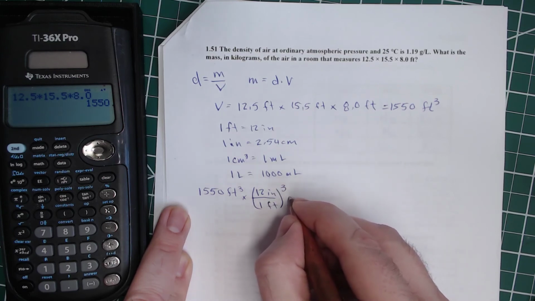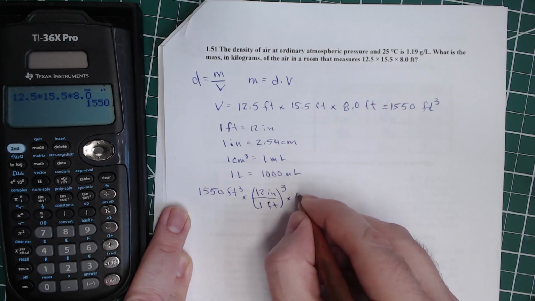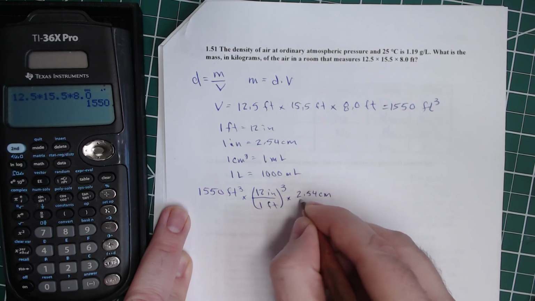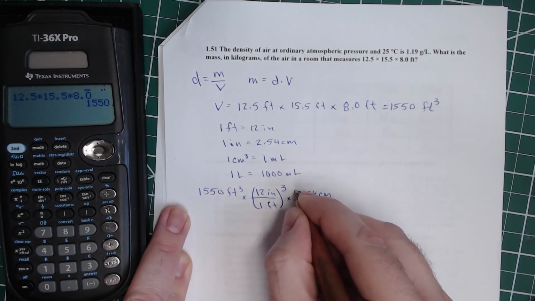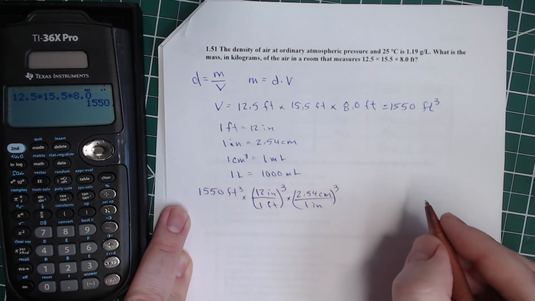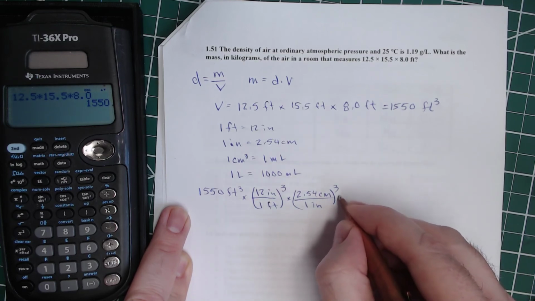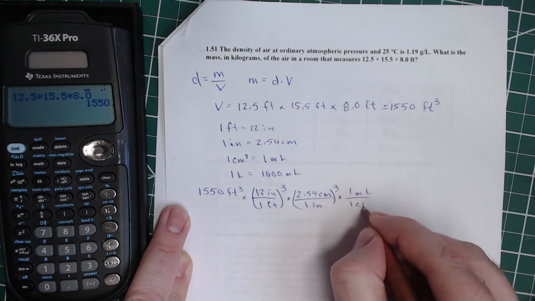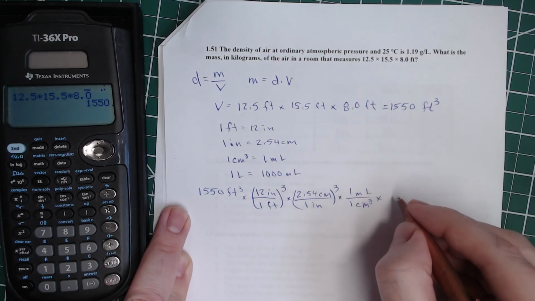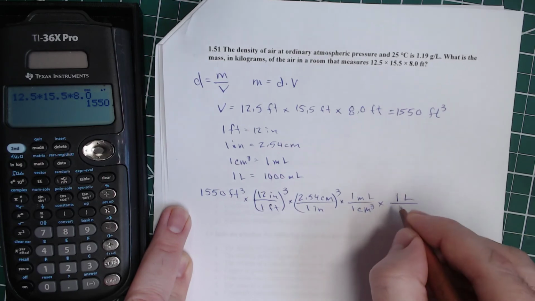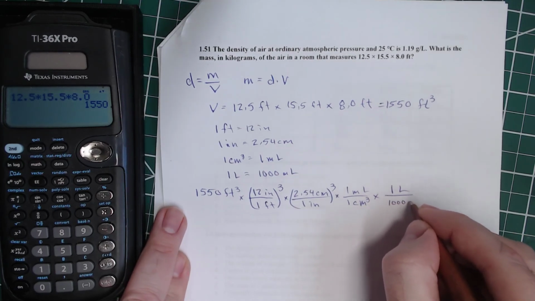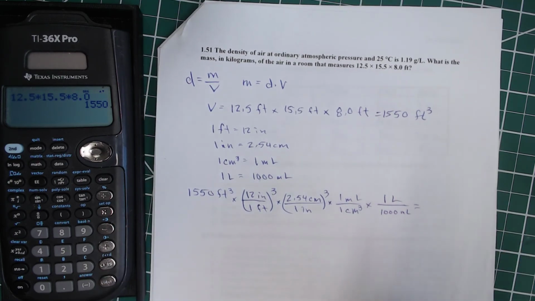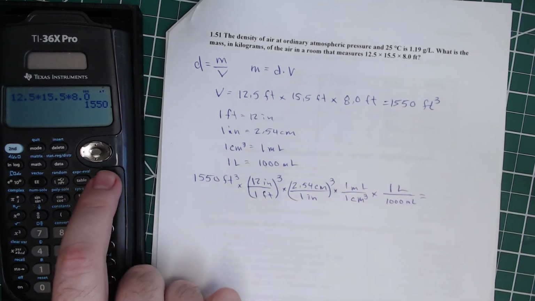Next, from inches to cubic centimeters, we'll do 2.54 centimeters is equal to 1 inch, and we'll cube that conversion factor. And then 1 milliliter is 1 cubic centimeter, and then 1 liter is 1,000 milliliters. And that's going to give us our answer in liters.